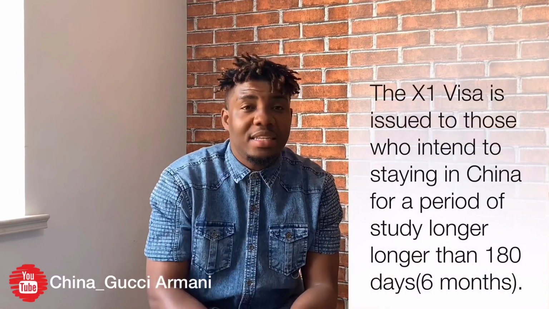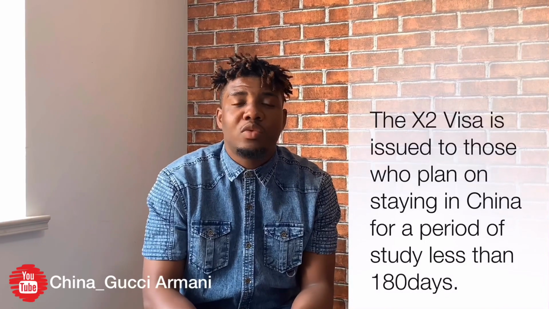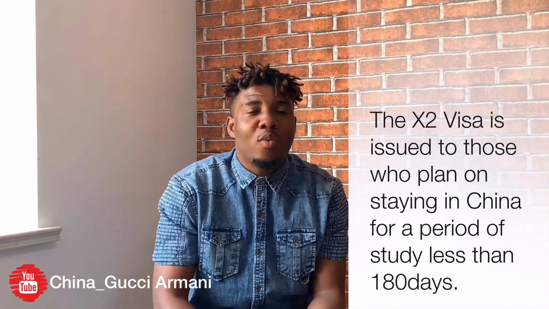The X visa is divided into two subcategories, that is the X1 and the X2. Normally, it's issued based on how long the person is staying in the country. Now, let's take X1 for example. An X1 visa is issued to students who are studying for more than 180 days, that's 6 months, whilst the X2 visa is issued for students who are studying less than 180 days.